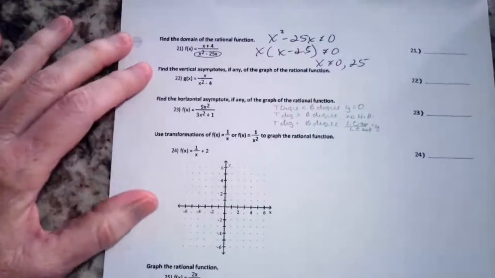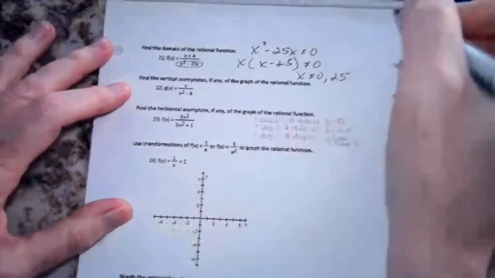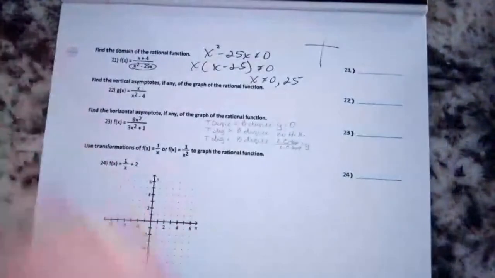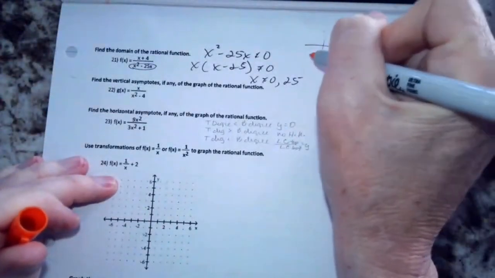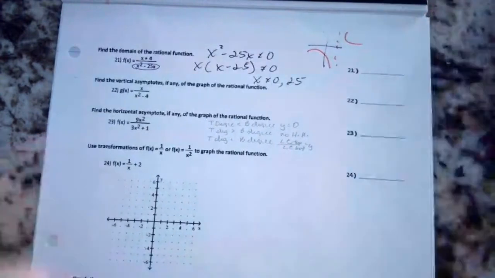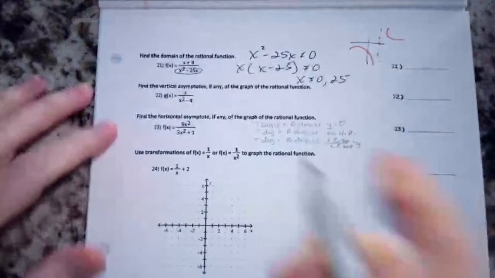complicated graphs. Vertical asymptote. Find the vertical asymptote. Remember, a vertical asymptote would be a line that is vertical about which your graph would not be able to pass. It looked like that and that kind of thing. Could not cross over that wall.